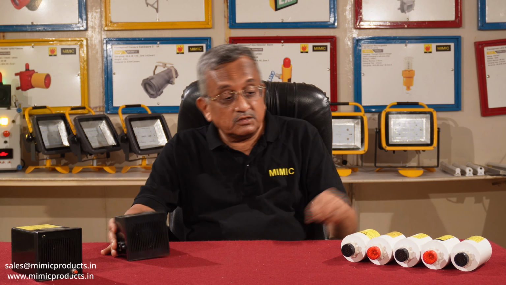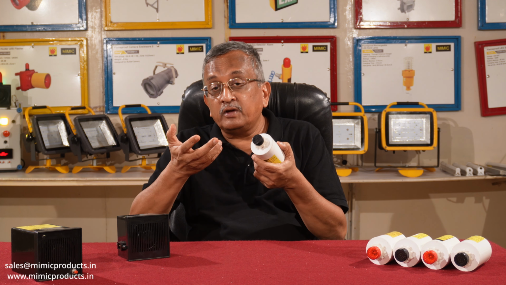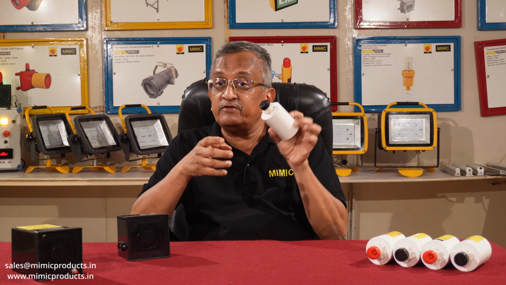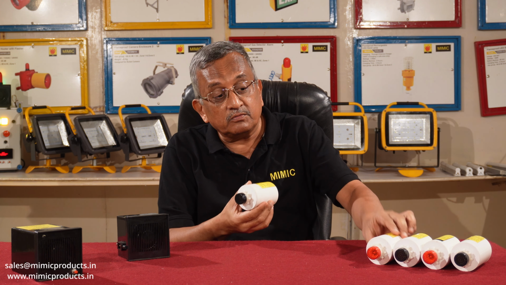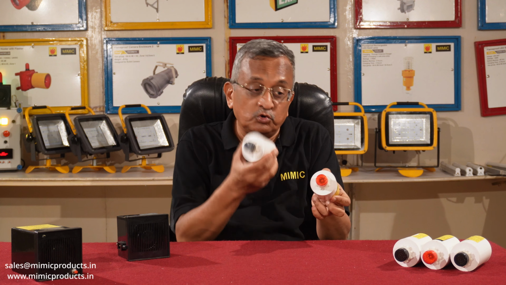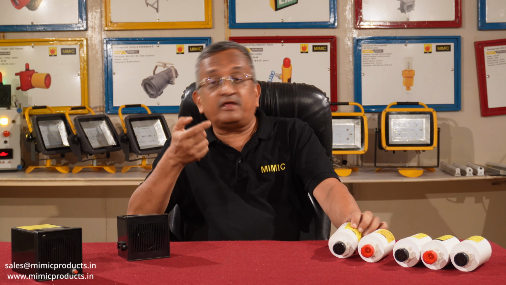We also have hooters of 22.5 cutout. So the normal lamp cutout of 22.5, you can fit these hooters also. In this also you have a variation like buzzers, 22.5 buzzers, 22.5 hooters, then the cancellation type. Cancellation type is also required.